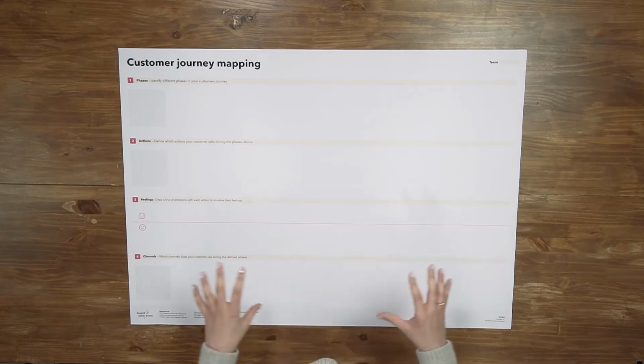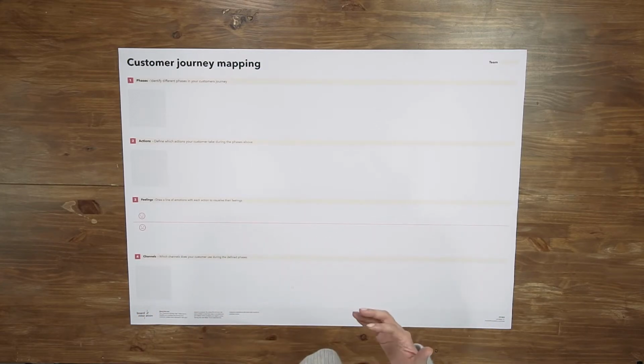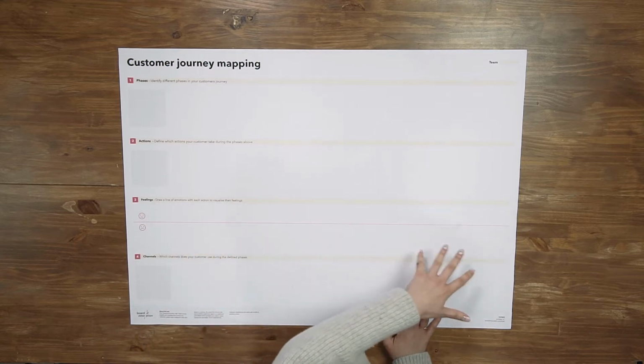Feelings is more the emotional curve. It gives you a good understanding of the emotional state that your customer goes through during each of the phases while carrying out the different activities. How do they feel? But also, what are their thoughts and questions that they're sitting on?